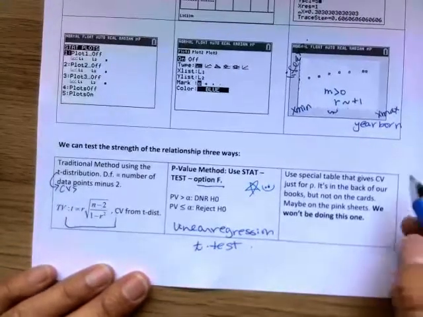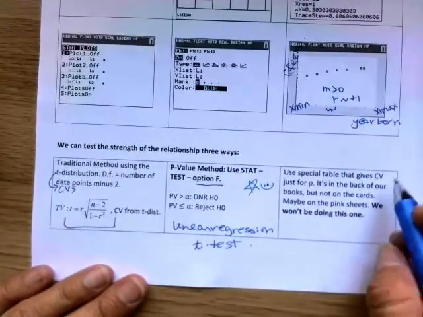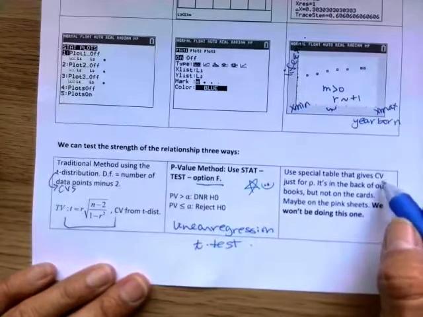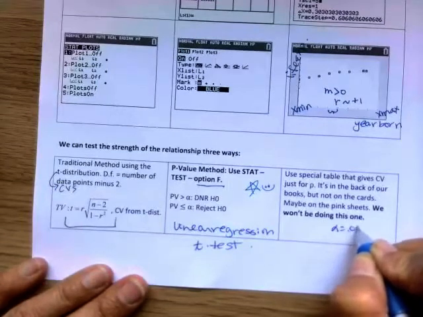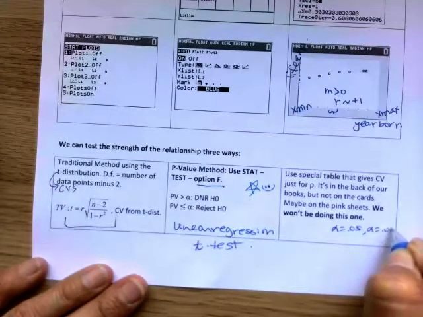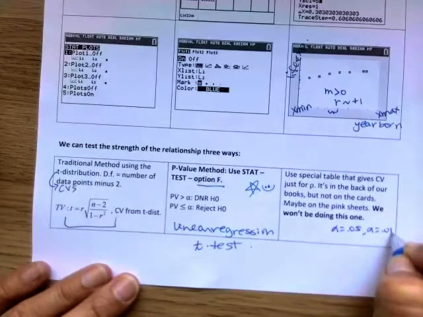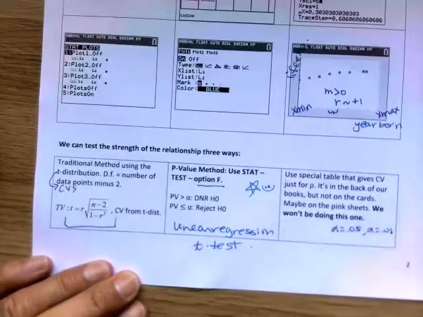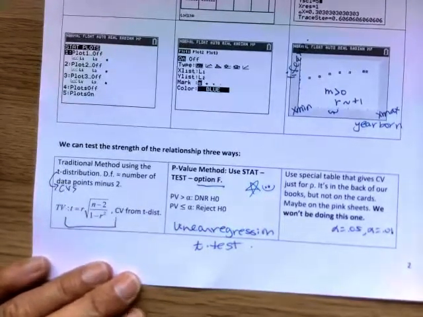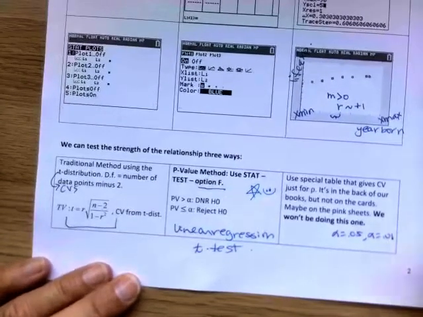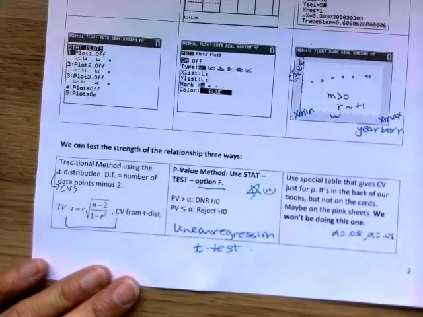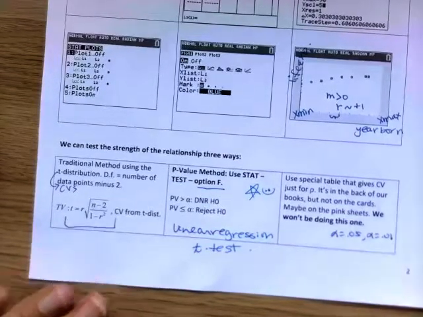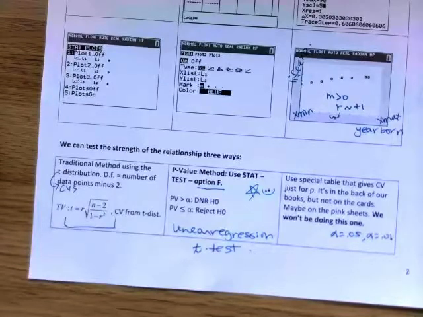There's a third option. It requires a special table that gives you the critical values for rho. It just has for alpha of 0.05 and 0.01 maybe. And I say something on here in pink sheets. That's something when we used to meet face to face, I handed out sets of the tables, the graphs. And I'm not doing that. So if you have a book, you can find this one. It's totally not worth it because we get the p-value for free on our calculator.